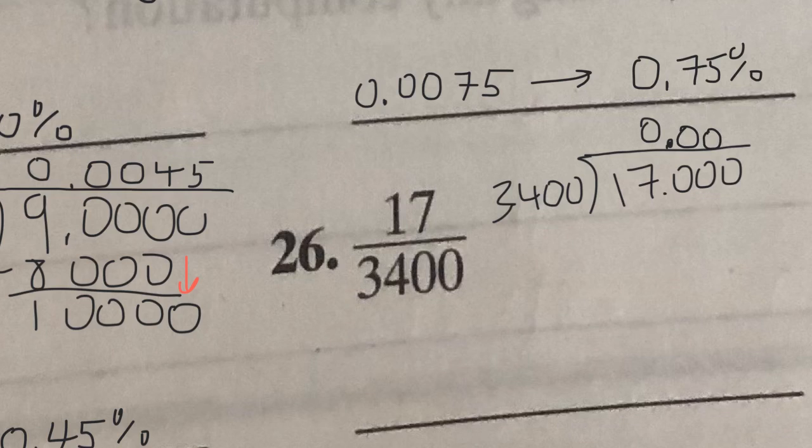But 3400 goes into 17,000. How many times? Well, that turns out to be 5. Okay, so we finished the first part. We know that the answer is something like 0.005, but we have to turn that into a percentage. So we move the decimal place twice to the right. That becomes 0.5%.